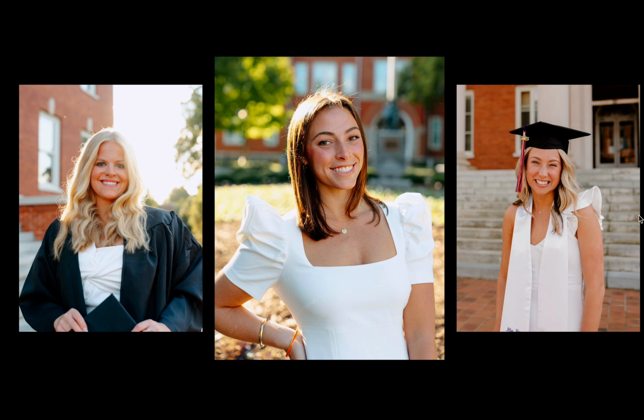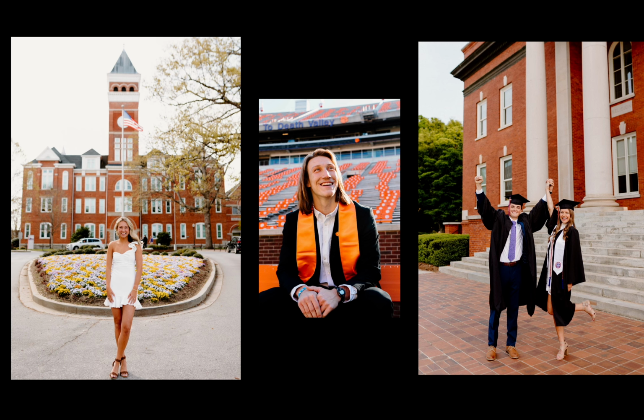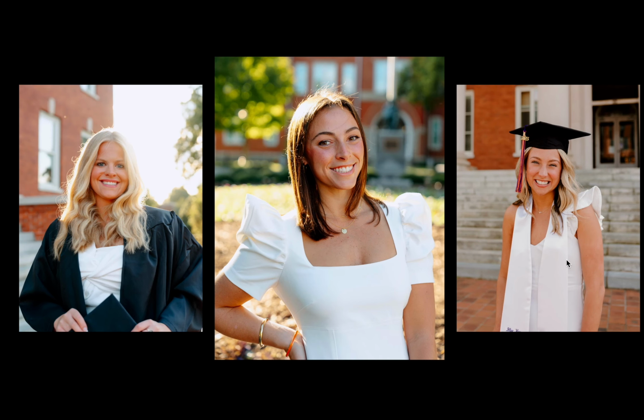You can't see the world around them. And the world around them is a huge part of what's going on. It's a huge part of their story. They're not just graduates. They are graduating from Clemson University, and that is important to them. And so we want to show Clemson University. It doesn't mean that every one of our shots needs to be wide. It doesn't mean that we can't have these up-close portraits.